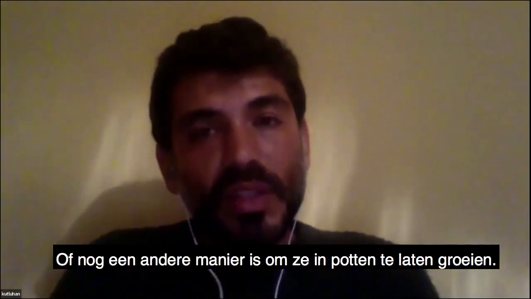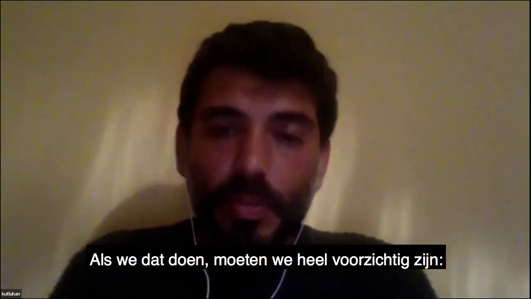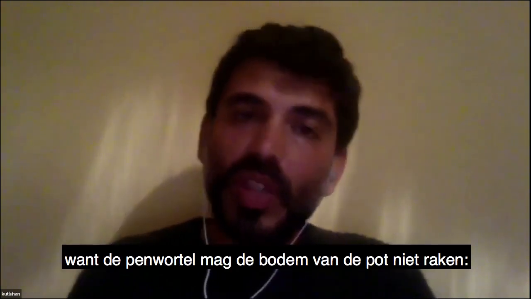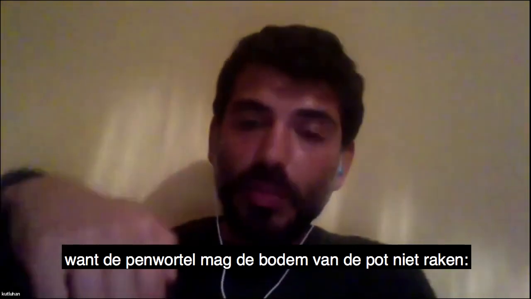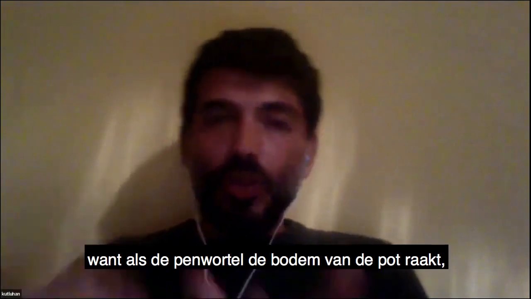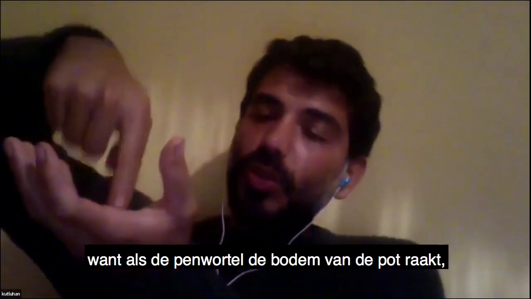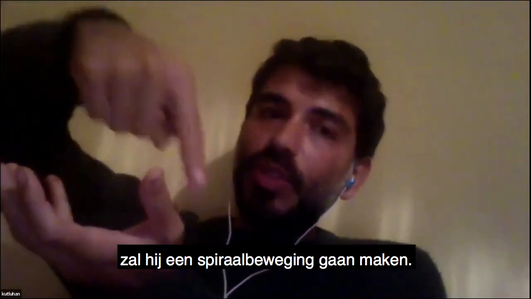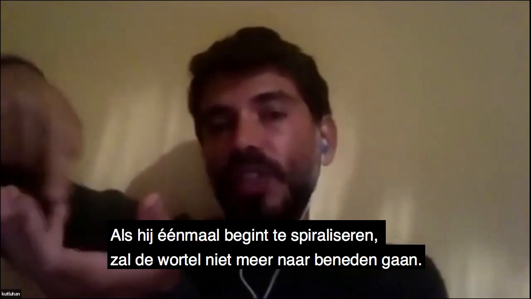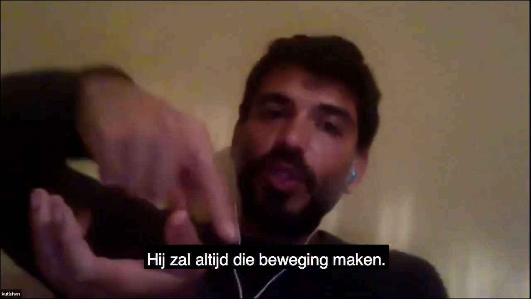Or another way is that we can grow them in pots. But in that case, we have to be very careful because the taproot shouldn't touch the bottom of the pot. Because if the taproot touches the bottom of the pot, it will start making this movement. It will start turning, rotating. And after that point, it will not go down anymore. It will always make this movement.